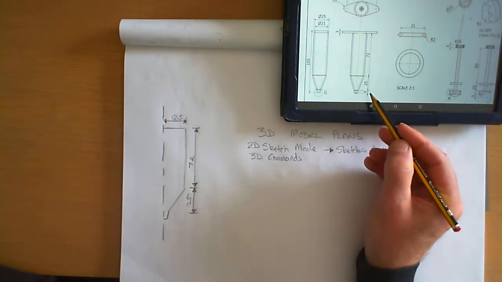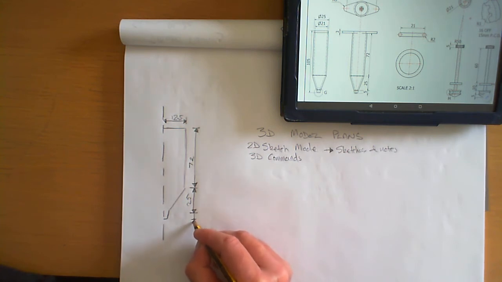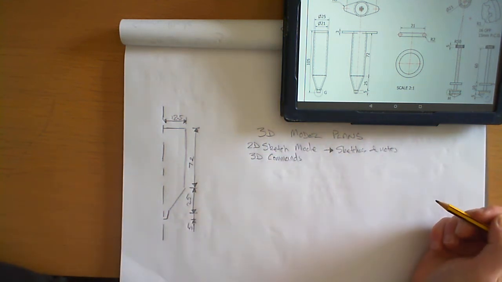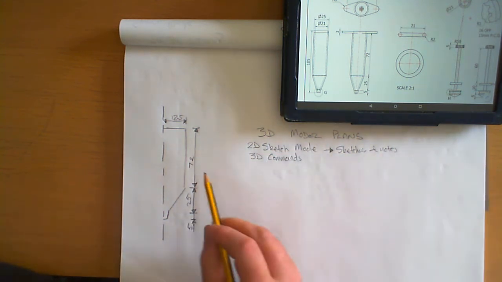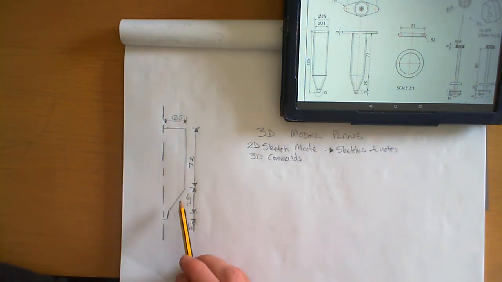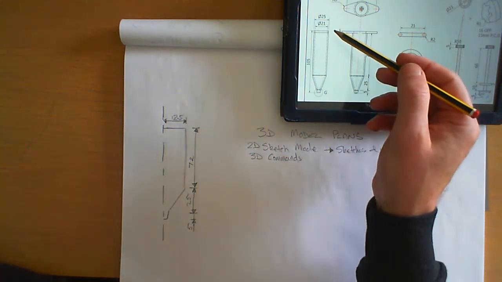And just to finish off, I've got another little tiny dimension down the bottom, which is a further 5 millimeters. And I'll just put that out to the side so that it's not clogging things up too much. I have that diameter and I have those sizes. What I don't have is that diameter on there, but it's going to be the same as that because it's parallel down the outside.